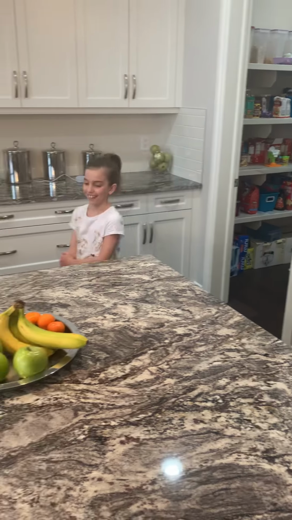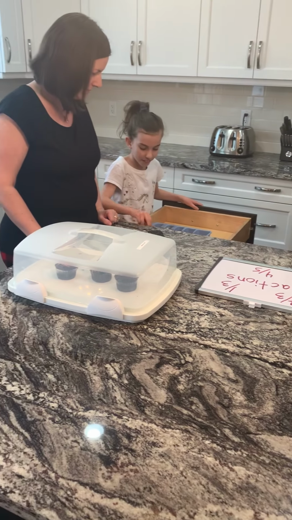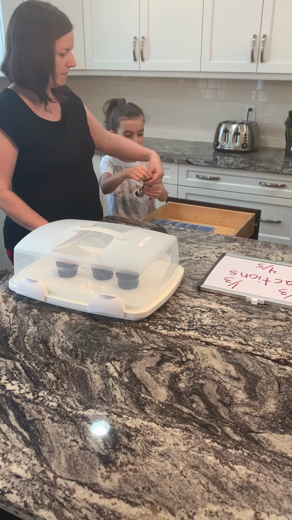Bring something out, put it on the counter if you found something with fractions on it. Pull it out. Please. Okay, what do you have?